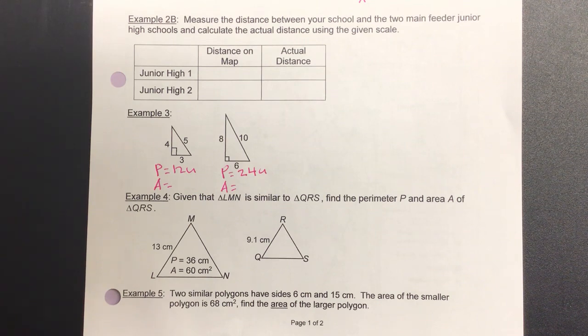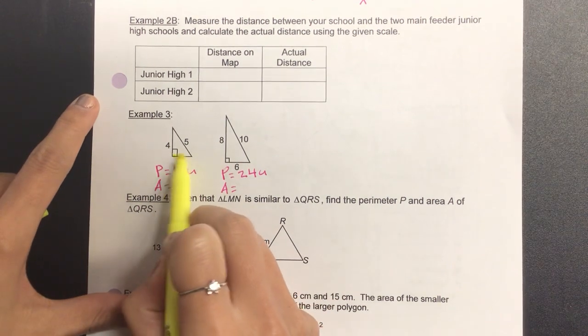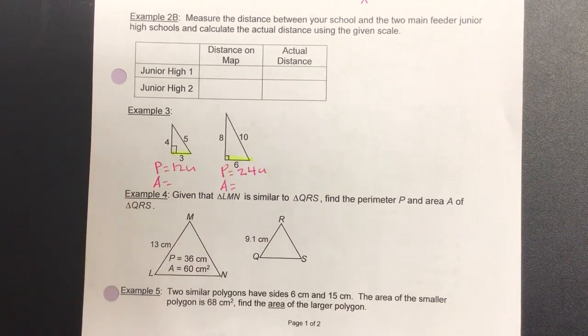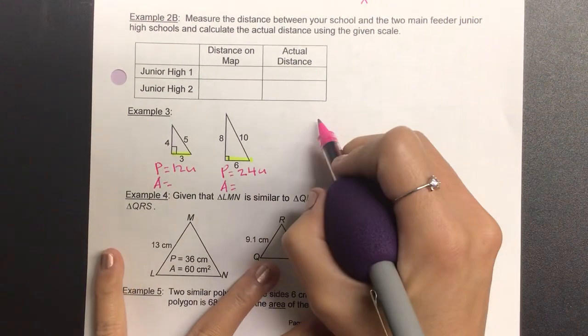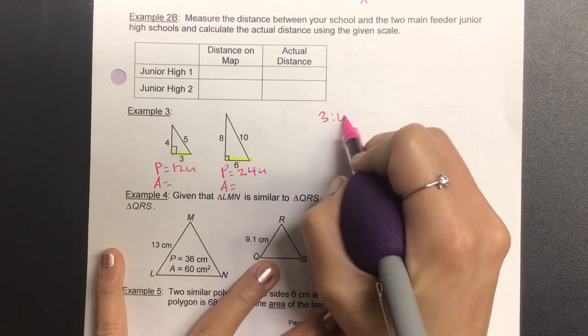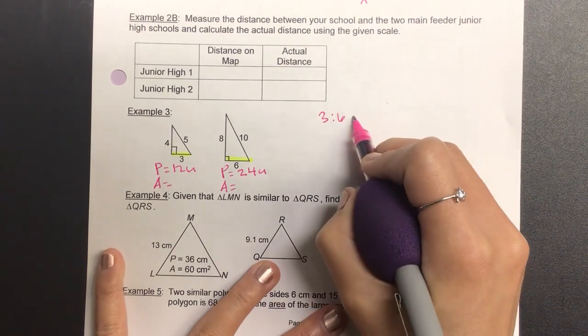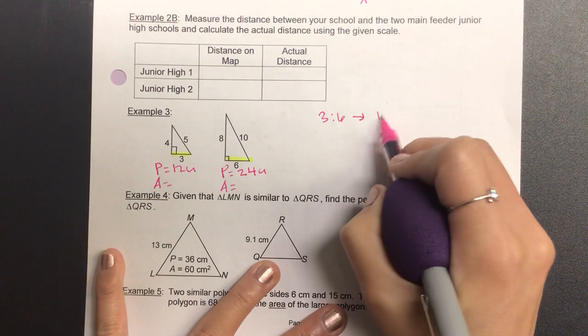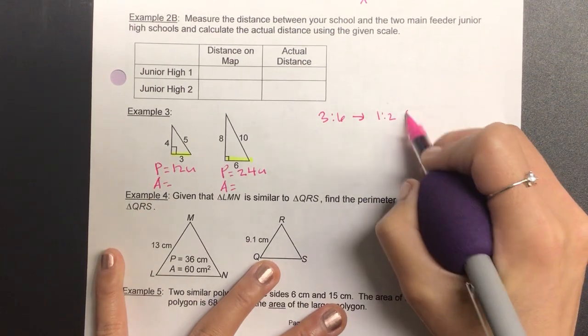And then I want to also look at my side length that I'm going to highlight. Let's highlight the smaller number. You can pick the other 2 numbers, doesn't matter. So I'm going to put on there I have 3 to 6. My 3 to 6, when I simplify, we get 1 to 2. That was our ratio of the side.